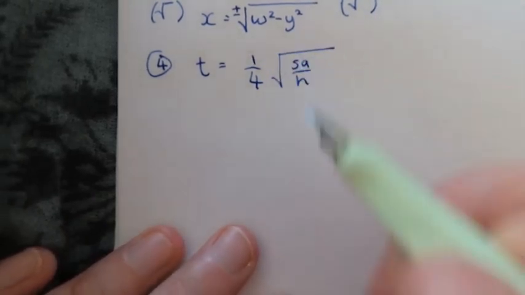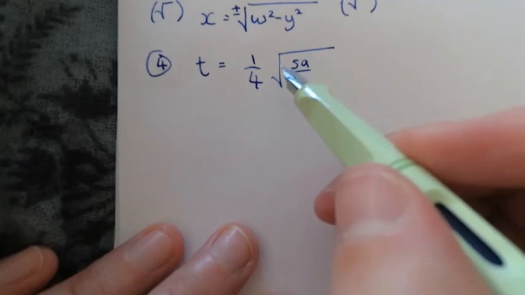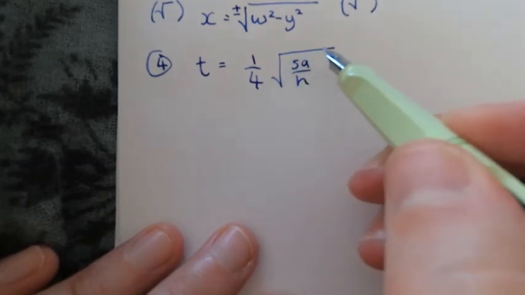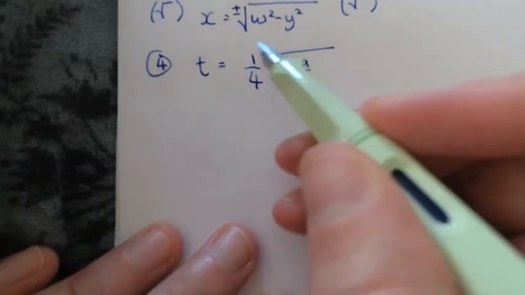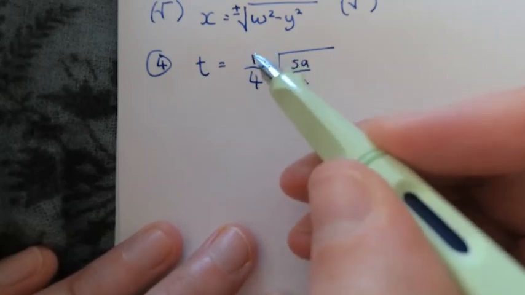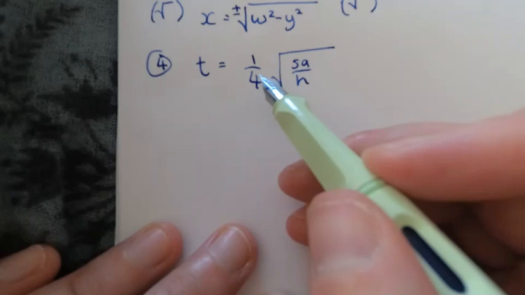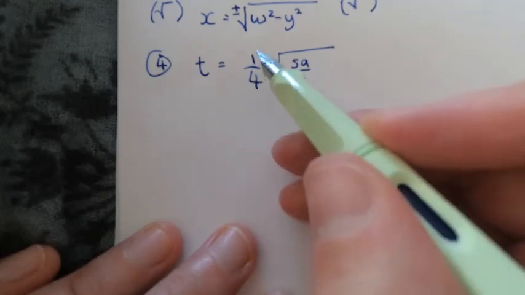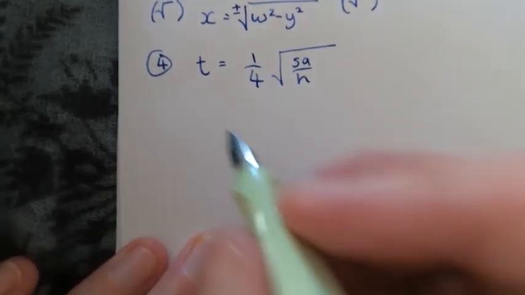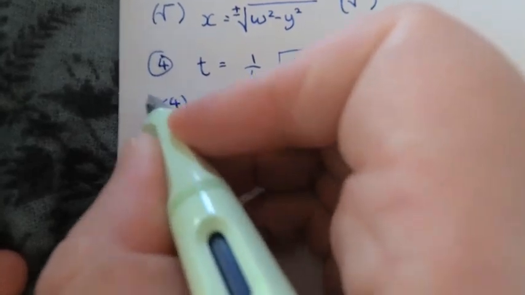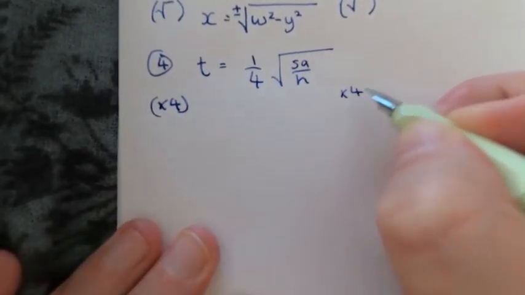I can start by squaring everything to get rid of the square root. But if I do that, I also have to square this quarter, so things might start getting a little bit sticky. So I think I'm going to choose instead to times everything by 4 first to get rid of this fraction, so that will disappear completely. So multiply both sides by 4.